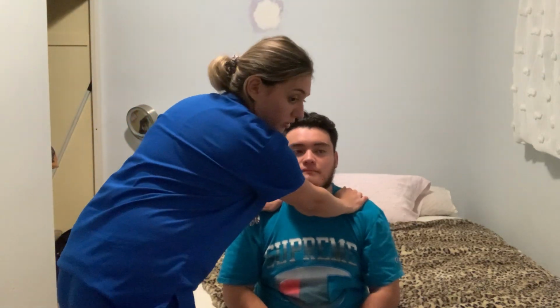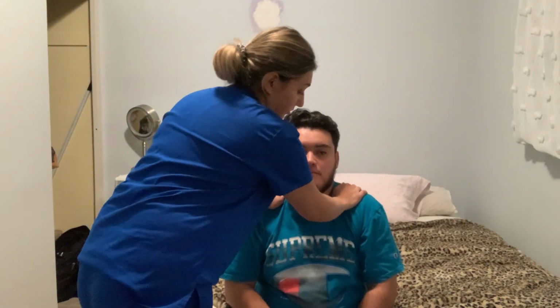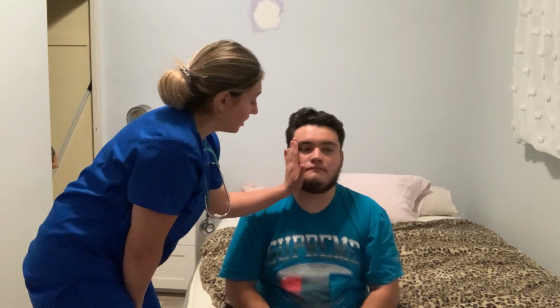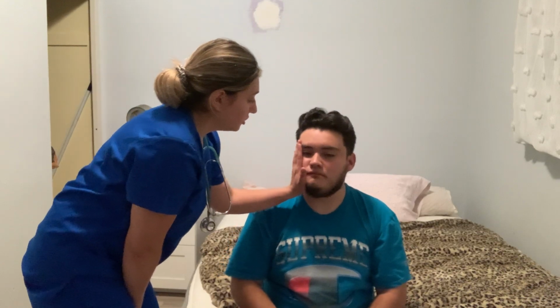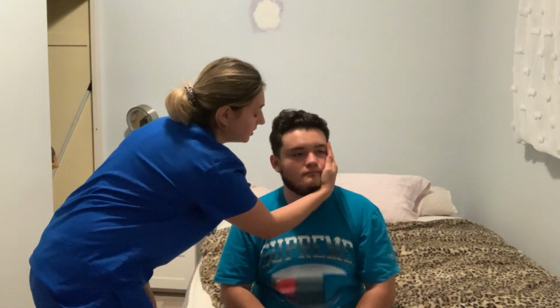Next, I'm going to test cranial nerve number 11, which is the shoulder shrug test. So I'm going to gently put my hands on their shoulders, and they're going to shrug up. And I'm going to push down. And I'm going to test my patient's resistance. So I'm going to gently put my hand on their face, and they're going to turn. I'm going to push. They're going to resist. Go ahead, resist. Okay.